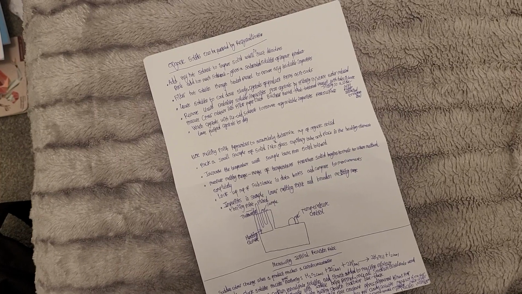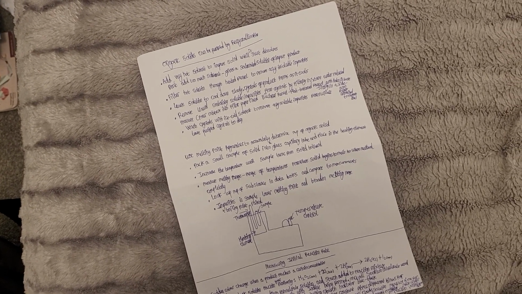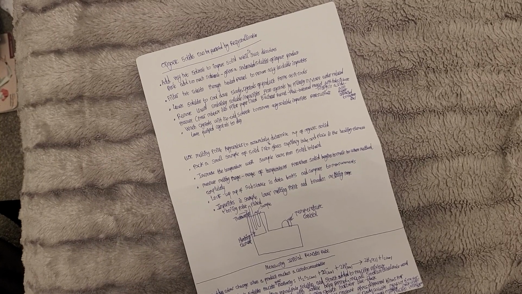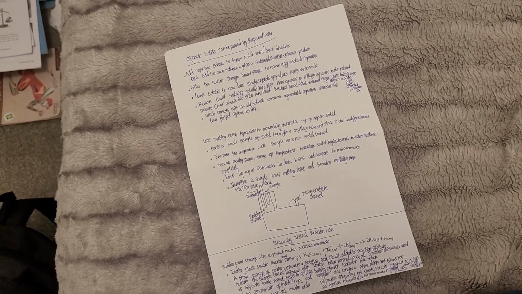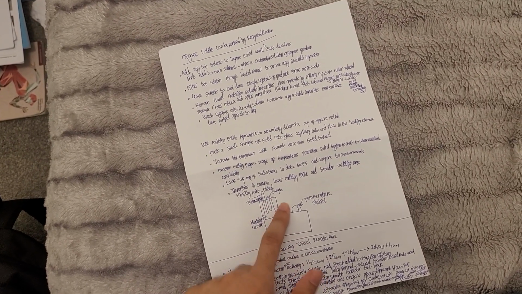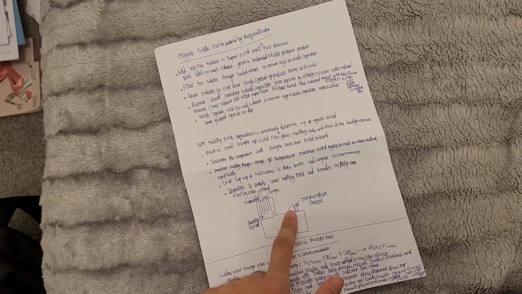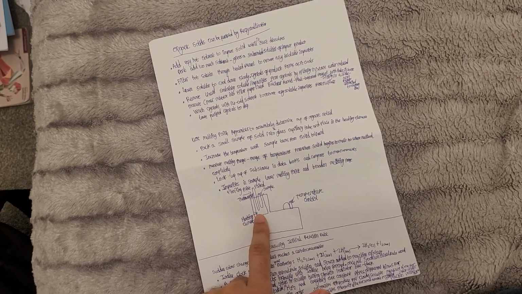Impurities in a sample lower the melting point and broaden the melting range, and they increase the boiling point. So the boiling point will be raised, the melting point lowered, and the melting range broadened. And here's the equipment. So you've got a thermometer, that's your sample, and a temperature controlled heating element, which increases the temperature until the sample turns from solid to liquid.